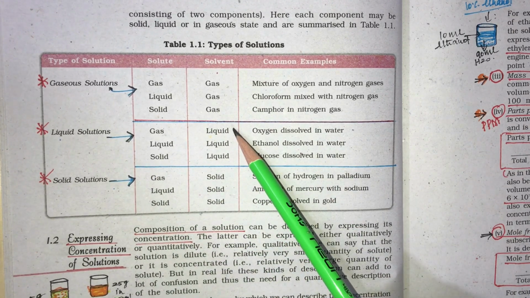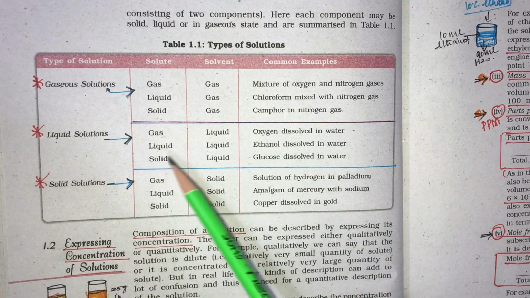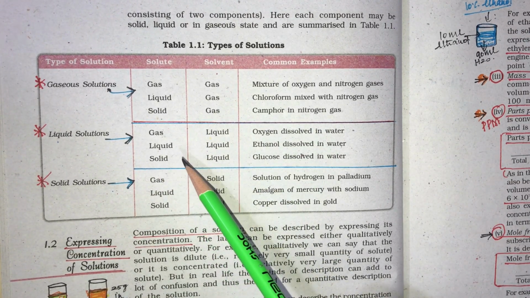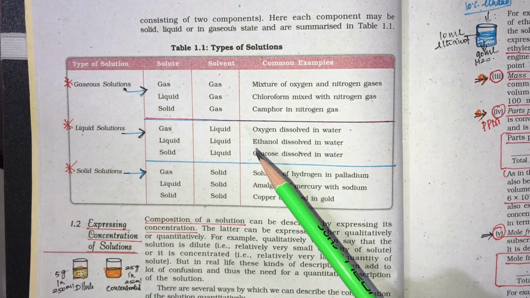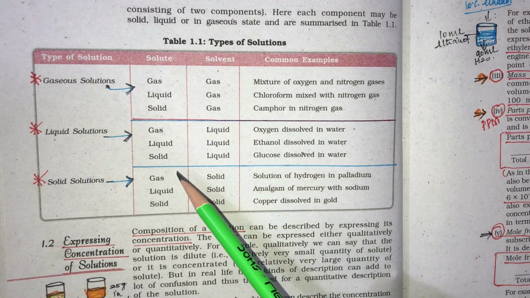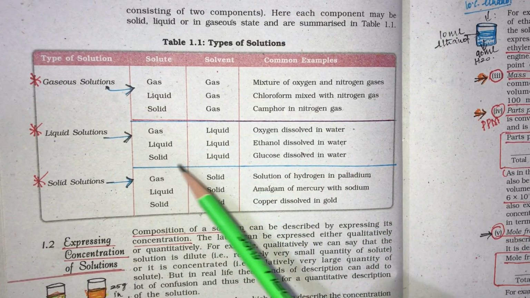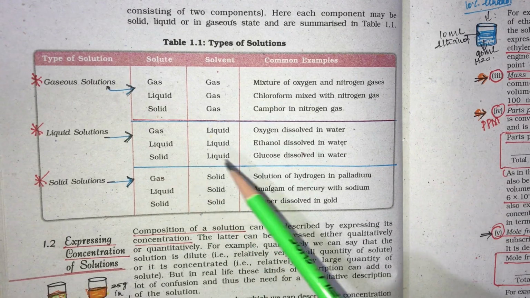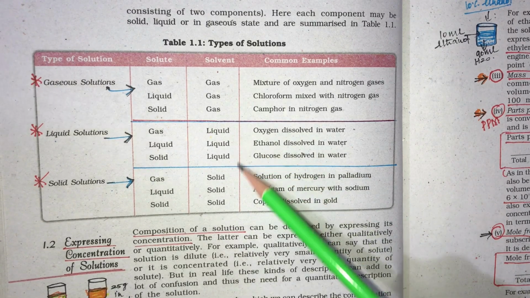Now liquid solutions, where the solvent is a liquid. Gas in liquid: oxygen dissolved in water. Liquid in liquid: milk is an example of liquid in liquid, where the fat liquid is dissolved in water medium. The solute is the fat and water is the liquid. Another example is ethanol dissolved in water. And solid in liquid: glucose dissolved in water is an example of solid in liquid. Eosin dissolved in water gives ink. Paint is also an example of solid in liquid. So, the examples of liquid solutions are given.